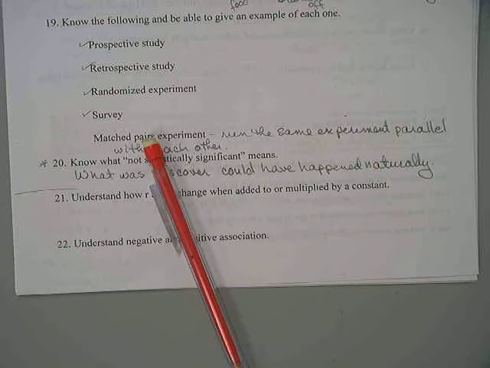I don't know if you get this or not. Okay, sometimes people do an experiment and they say, oh, this is why. Well, no. I mean, that's just naturally what's going to happen. Anyway, so that's what not statistically significant means. If it was statistically significant, then it would not have happened naturally. Okay? This experiment is something that would not have naturally happened. This needed some sort of manipulation or something.